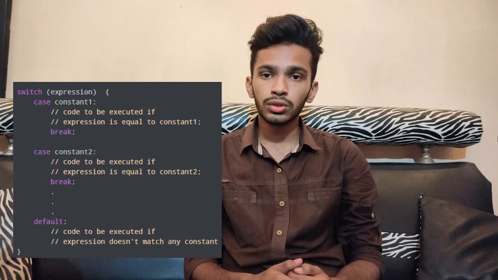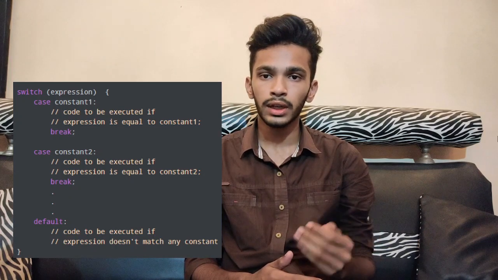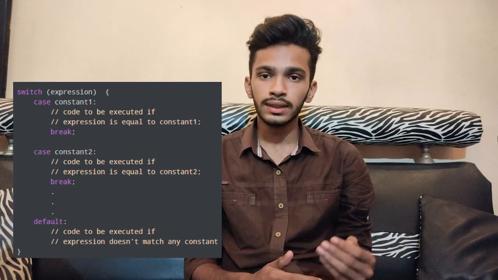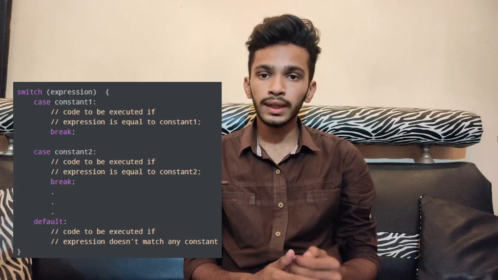As you can see, the switch statement provides a clean and organized way to handle multiple conditions. We define different cases using the case keyword followed by the value or a condition. When the expression matches a condition, the corresponding block of code is executed.